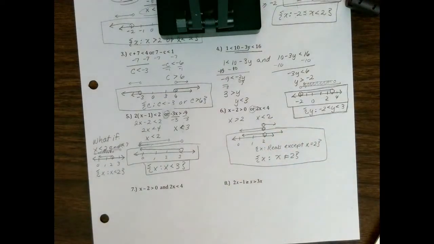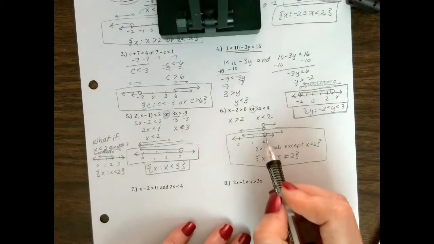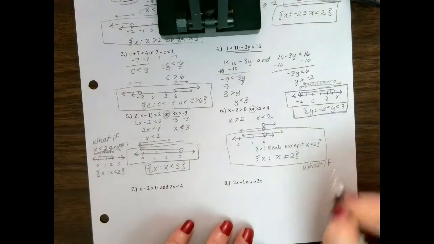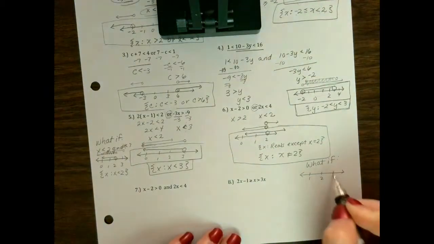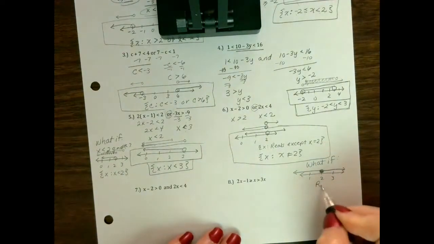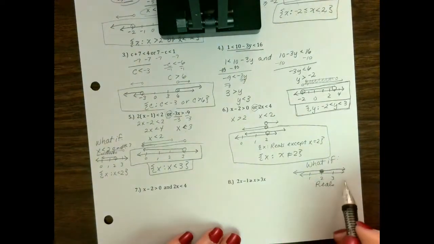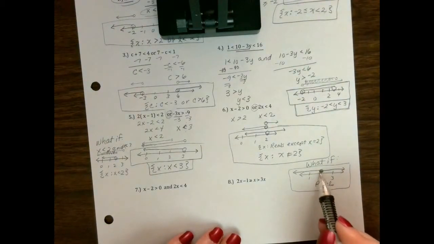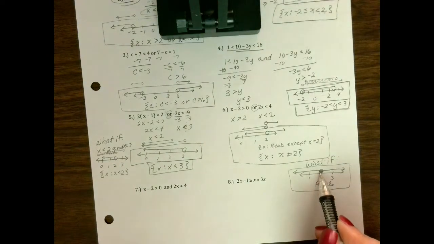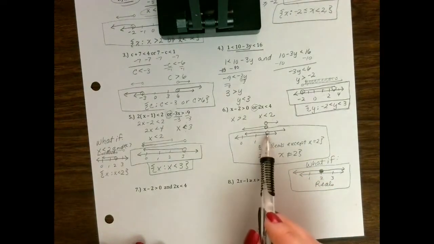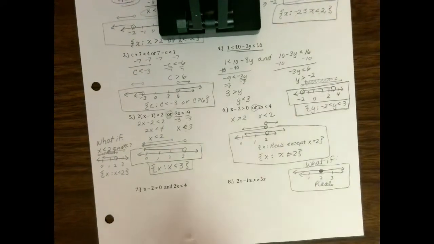Now the what if comes in. What if this had been a solid dot? What if we actually had a solid dot there on number 2, on the 2? Then this becomes all reals, because if it's an or statement, I have to include every single point, and that point here in the middle is filled in. Then that would be all reals. Okay. So even just knowing if that dot's filled in or not is going to change your answer on that.